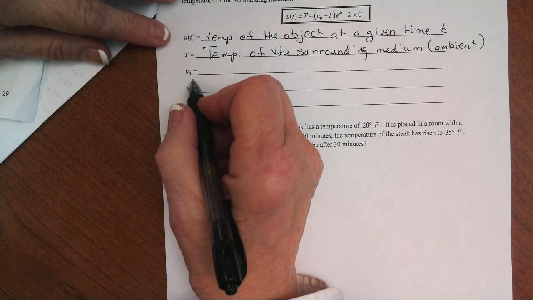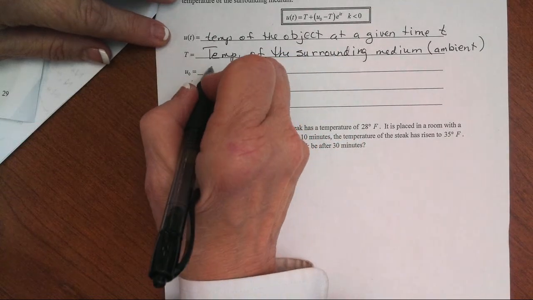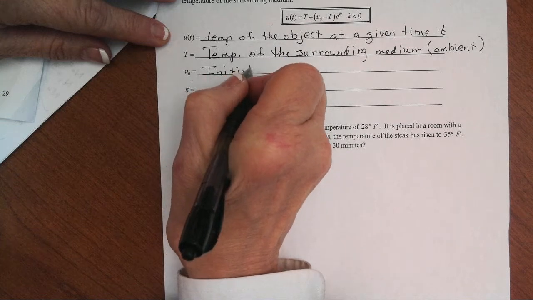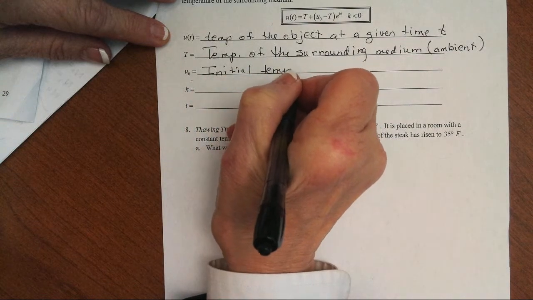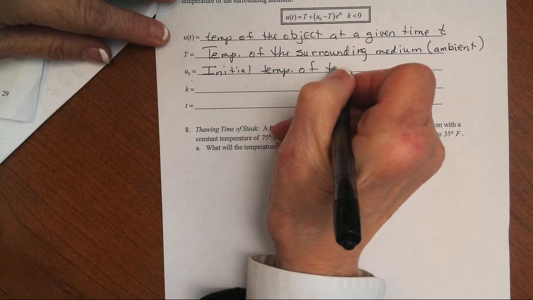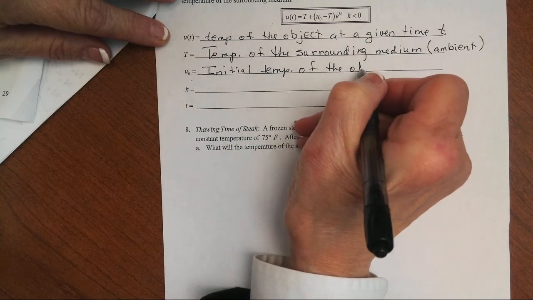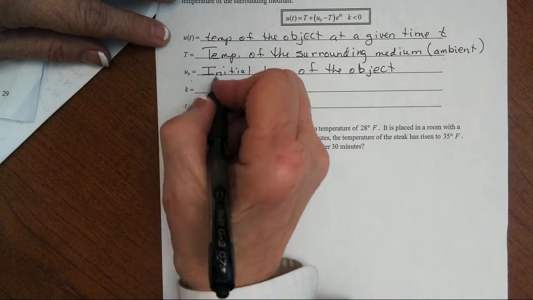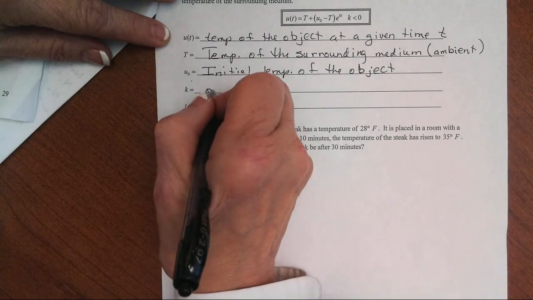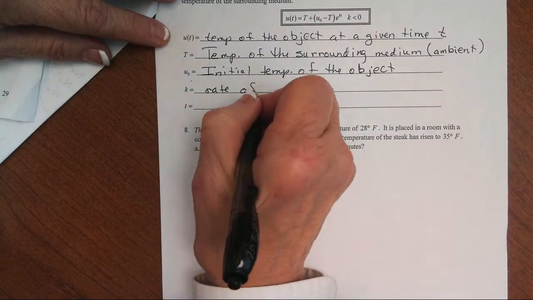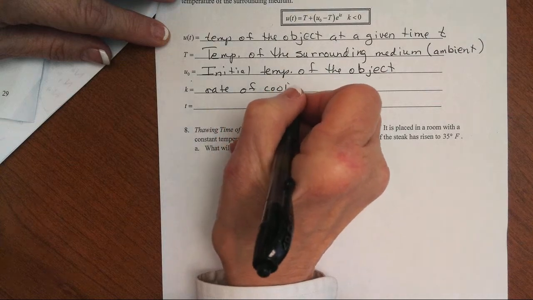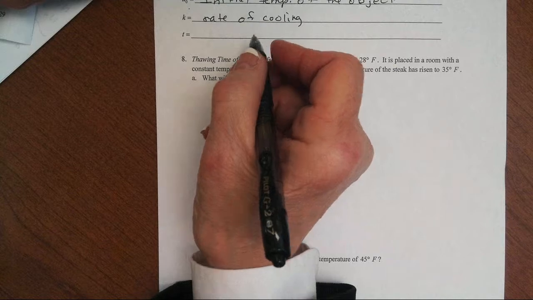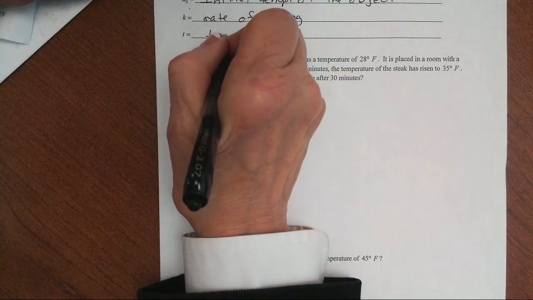And then U sub 0 is the initial temperature of the object. So if you take something out of the oven, what temperature it is. K is the rate of cooling, how quickly it cools off, which we'll calculate as we've done before, and t is the time.